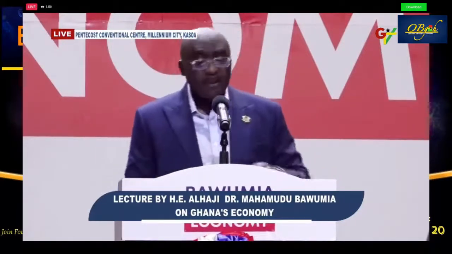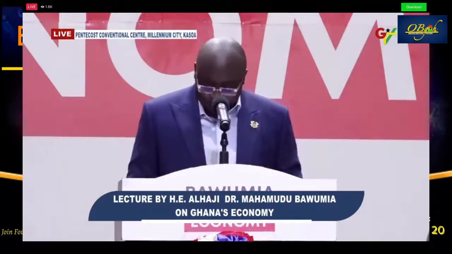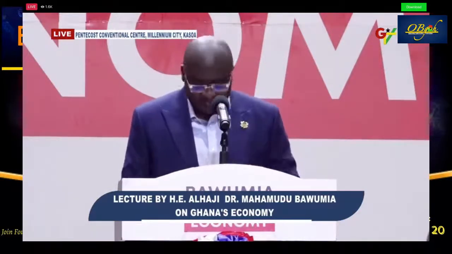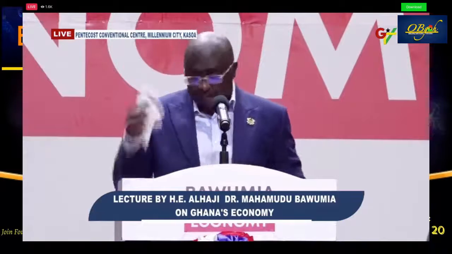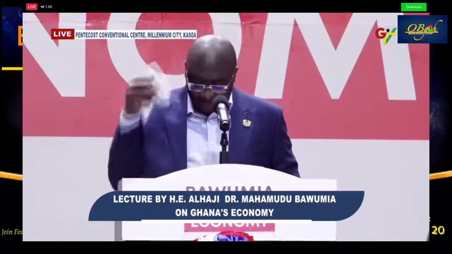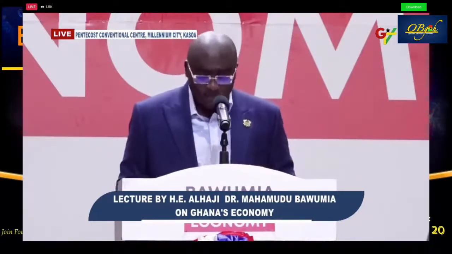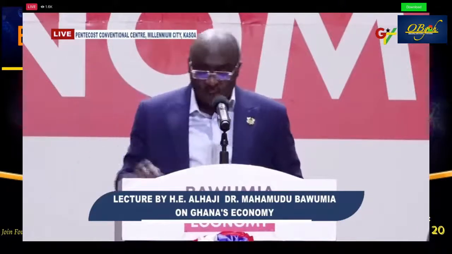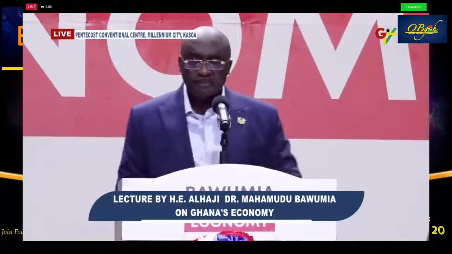Then we will look at the passport office. We digitized the passport office, and with digitalization, the average turnaround time for the acquisition of passports has been significantly reduced. And today, you can apply for your passport from home, and it can be delivered to you at home with your digital address.